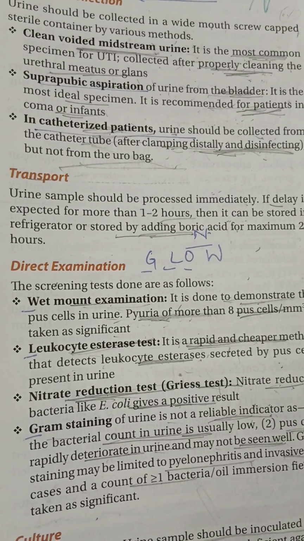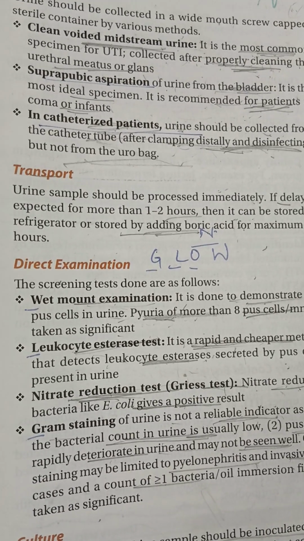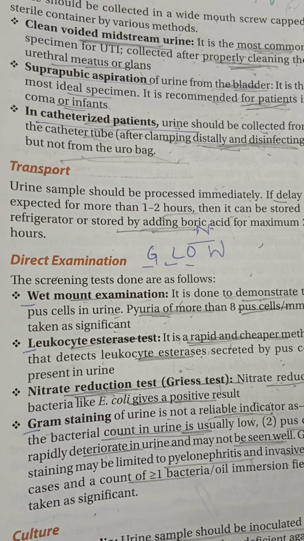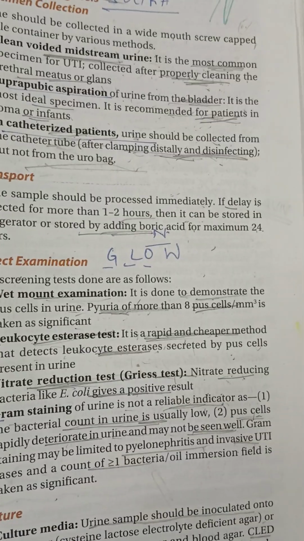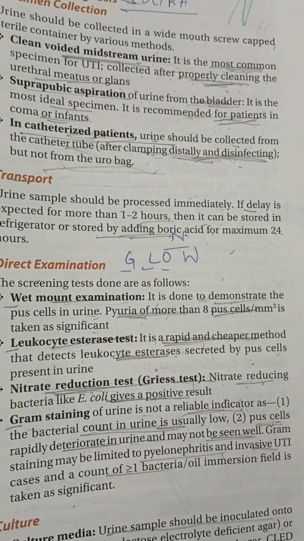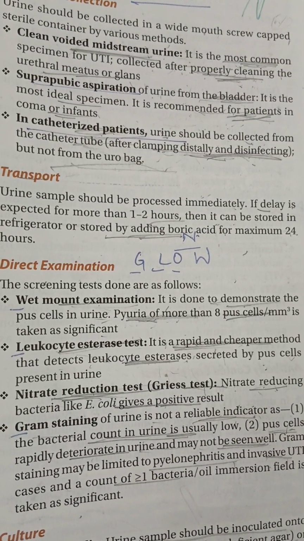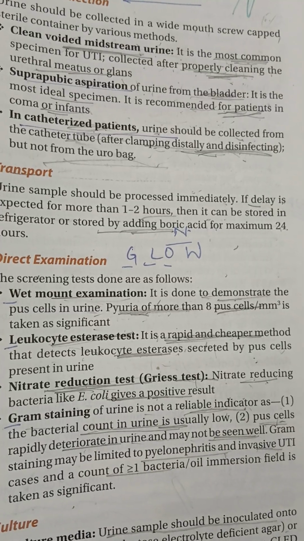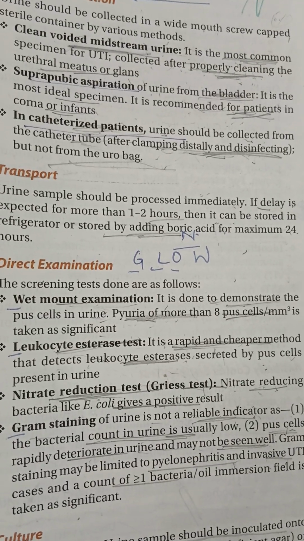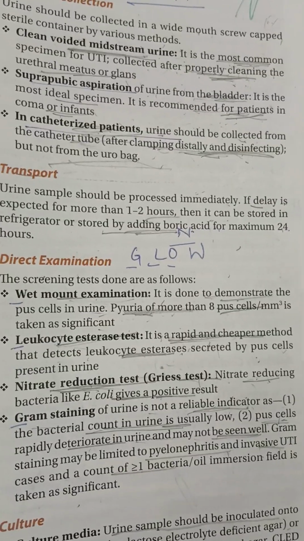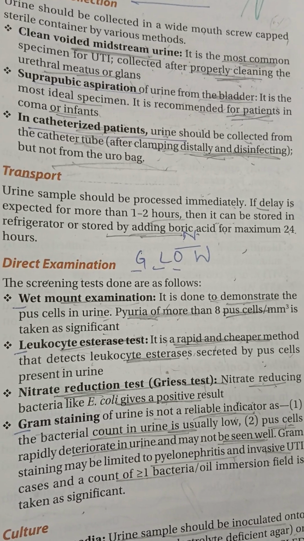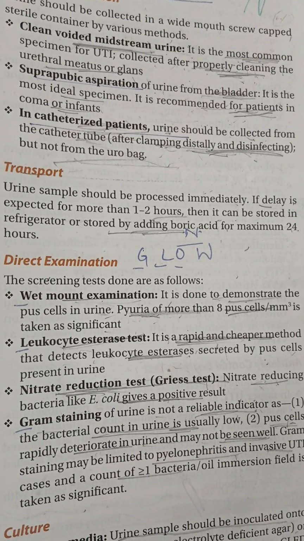Direct examination: wet mount examination, leukocyte esterase test, nitrate reduction test, Gram staining. Wet mount examination is done to demonstrate the pus cells in urine. Leukocyte esterase test is a rapid and cheaper method that detects leukocyte esterases. Nitrate reduction test: nitrate-reducing bacteria like E. coli give a positive result.